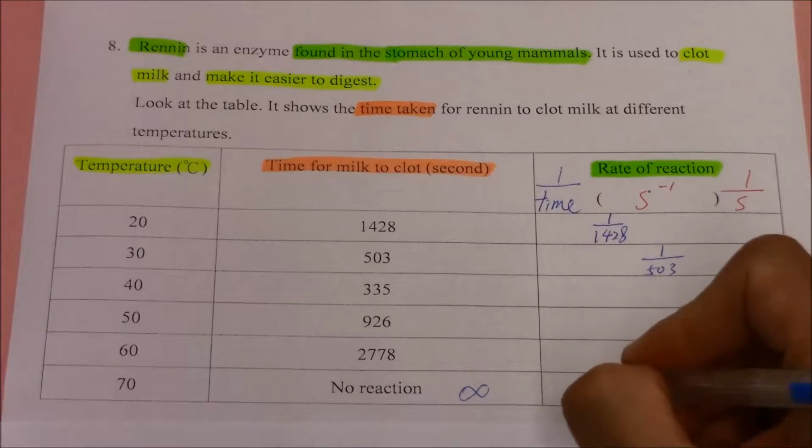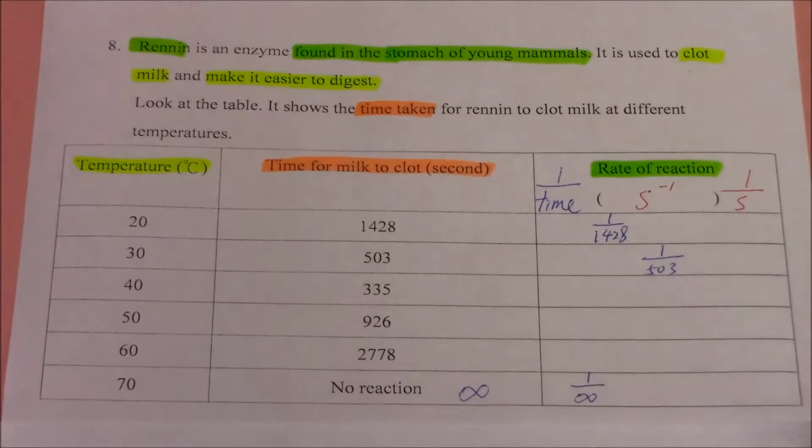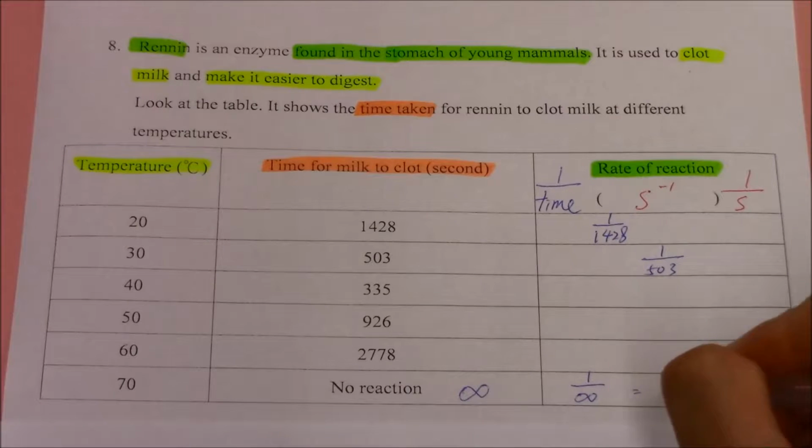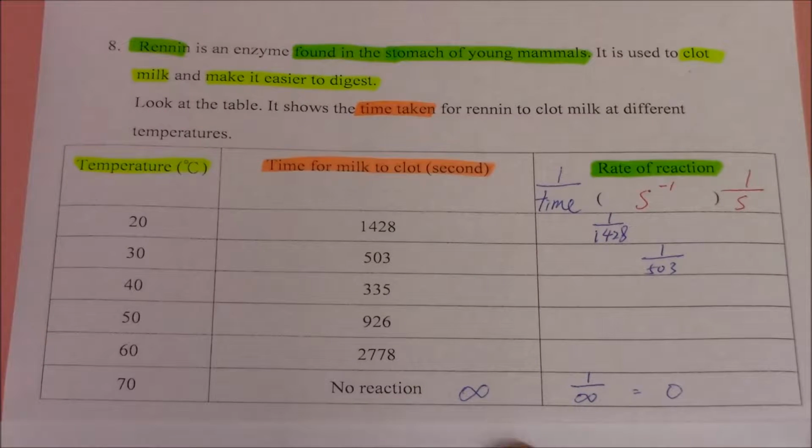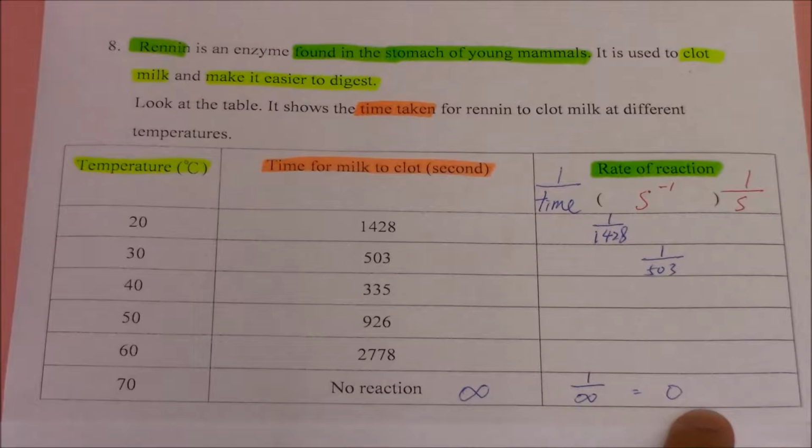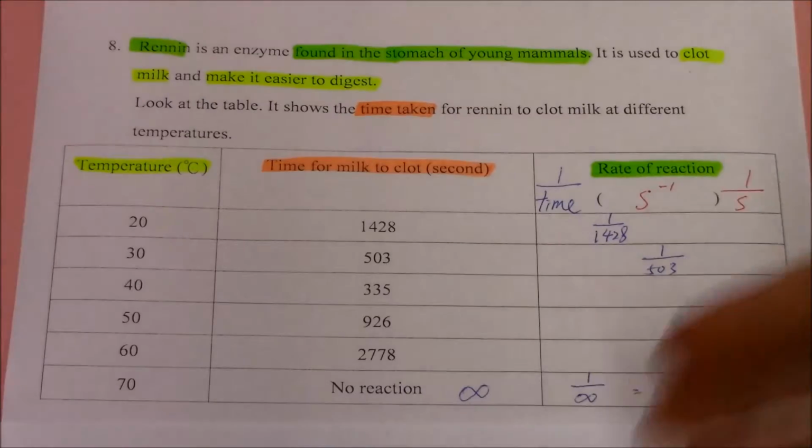So the point is that 1 over infinite will be 0. No reaction at all from this table.